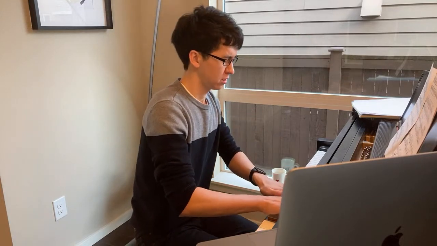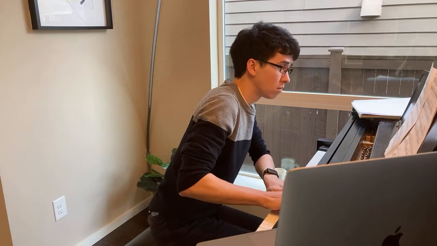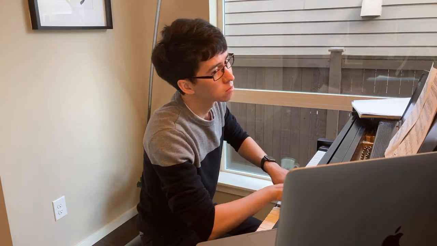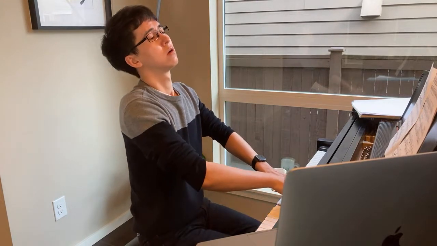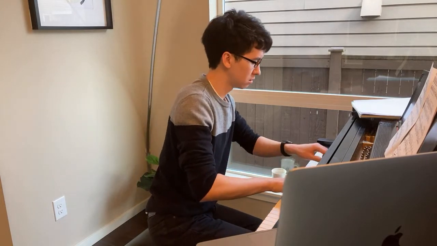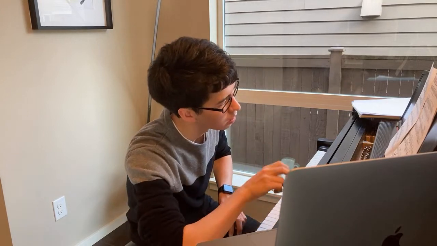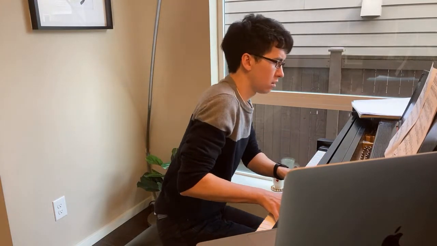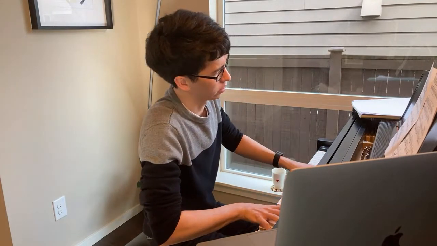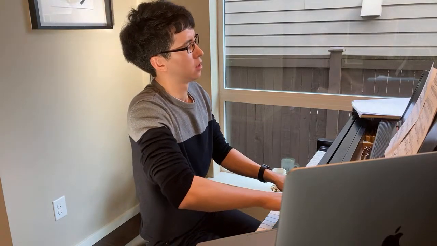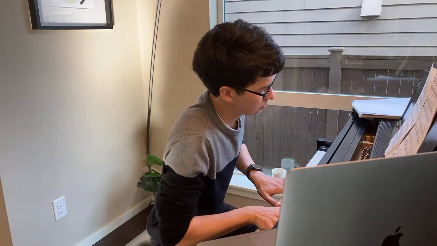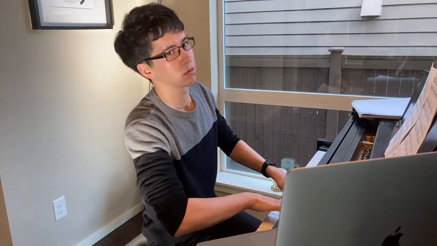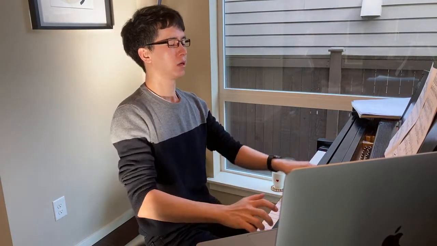Even when the notes aren't moving, you wanna keep the music moving. So this part, where you have all these big chords, again, balance.